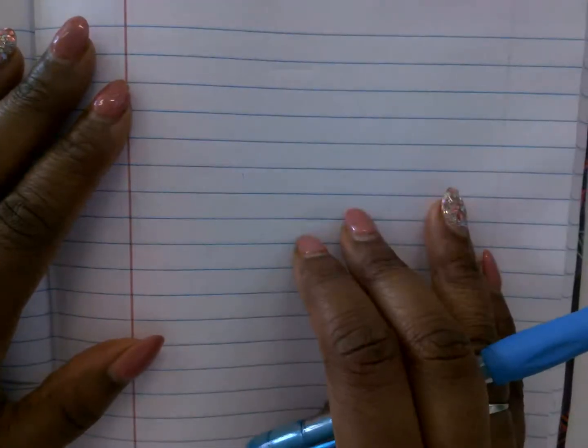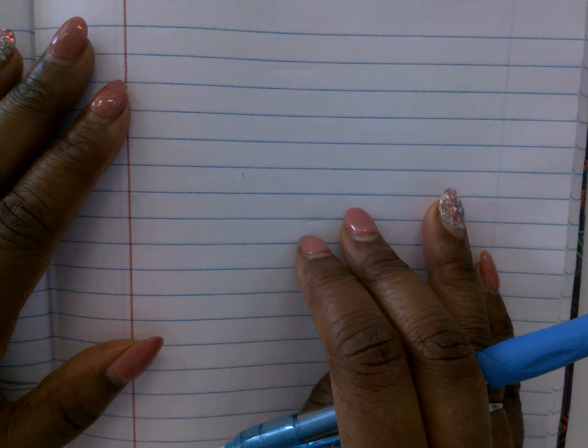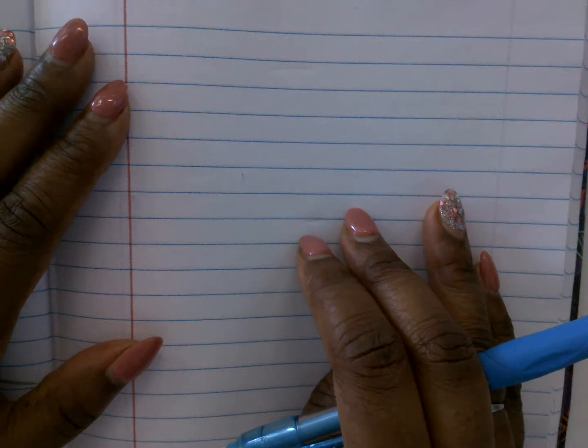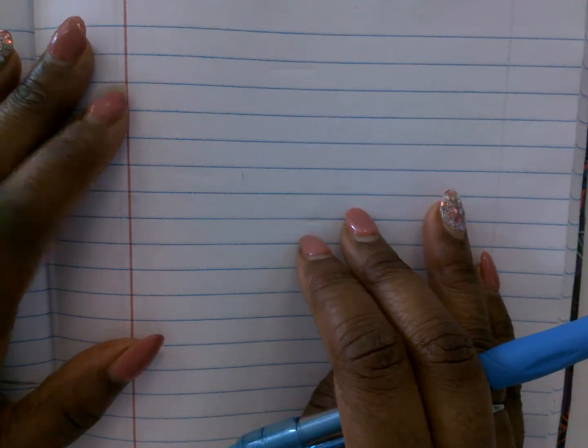Now, before we can start multiplying and doing those things, we're going to put polynomials in order, okay, by degree. All right, so listen.